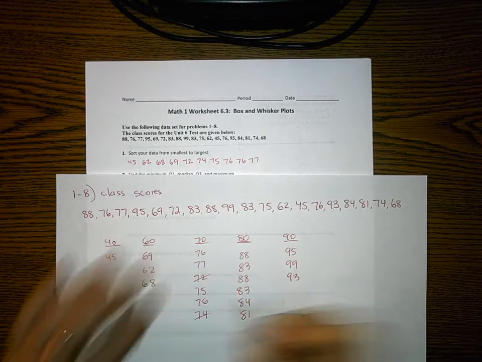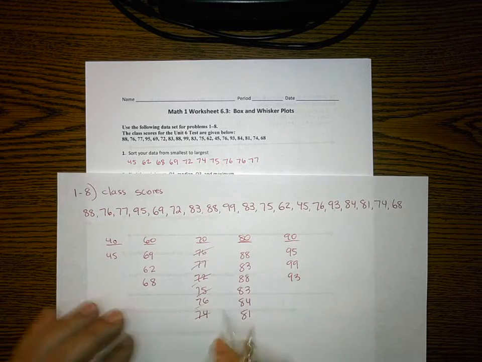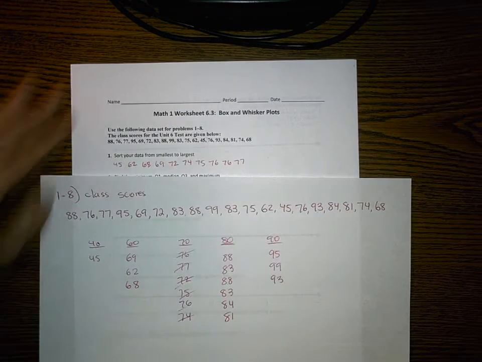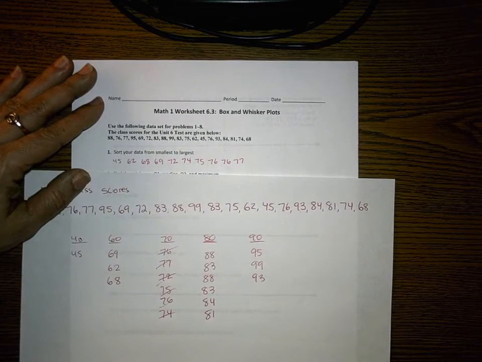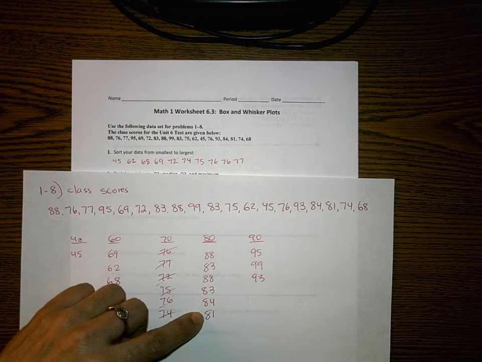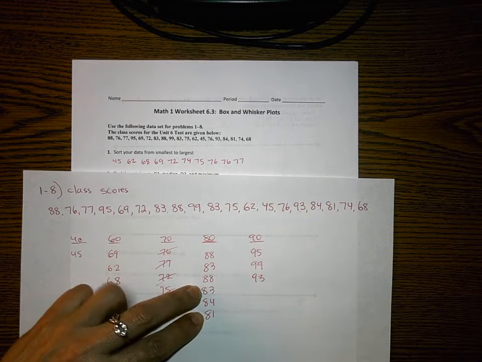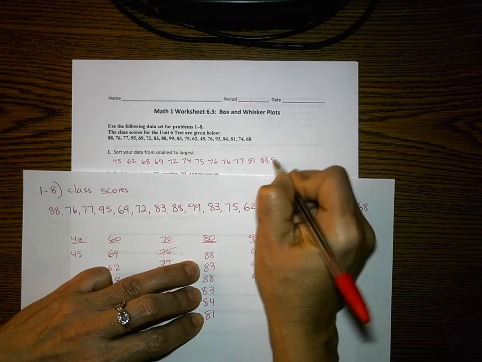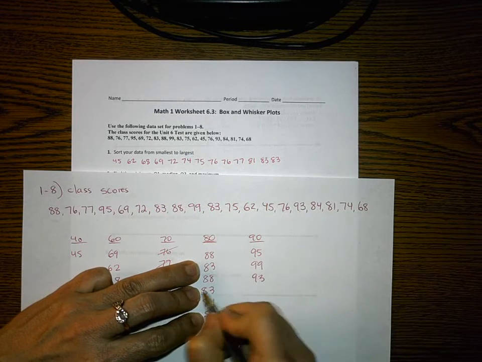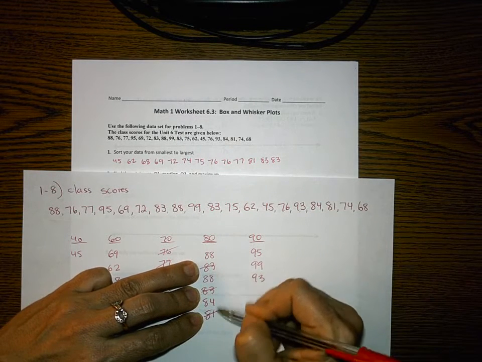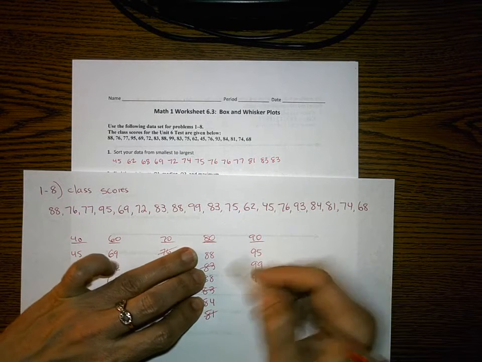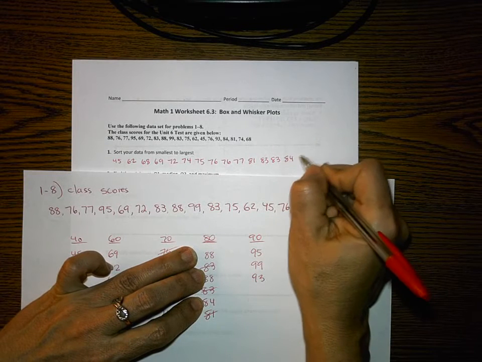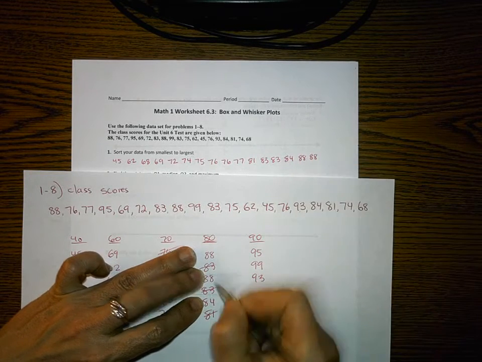You see why it helps a lot to create this sorting at first, especially when we're doing this by hand. So the 80s: 81, then 83 twice, any more 83s? Nope. 84 and 88 twice. So 84, 88, and 88. See how nice that was?